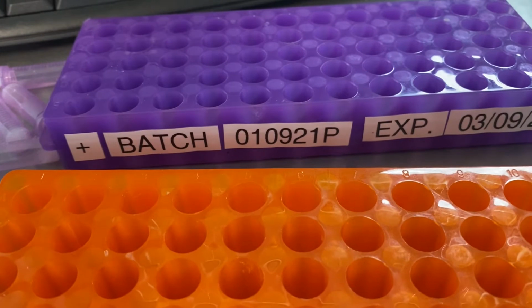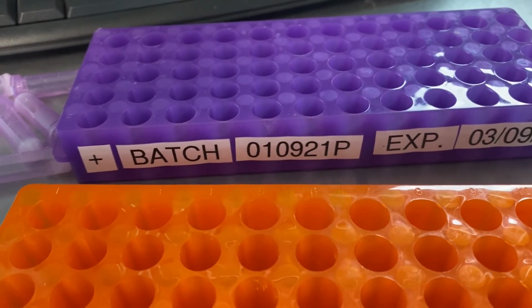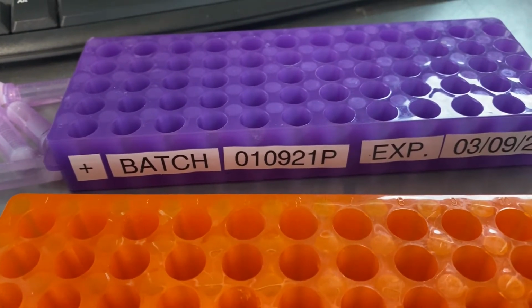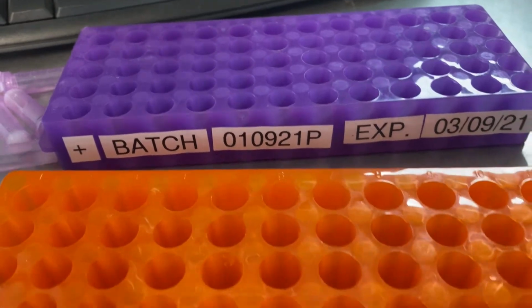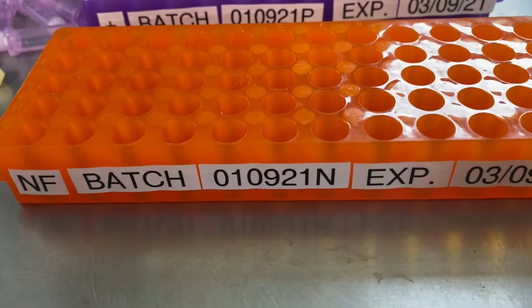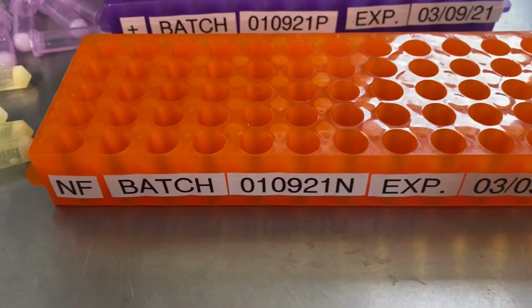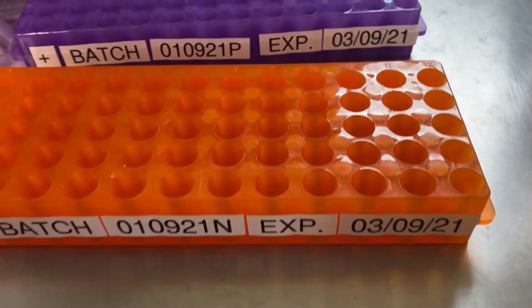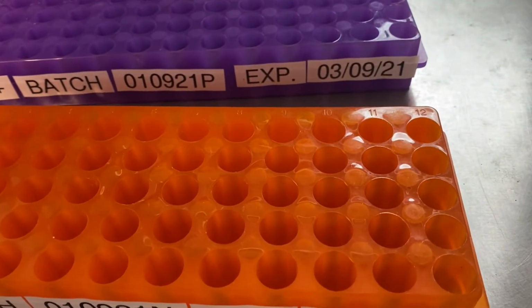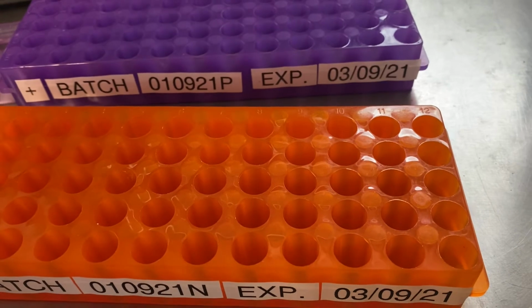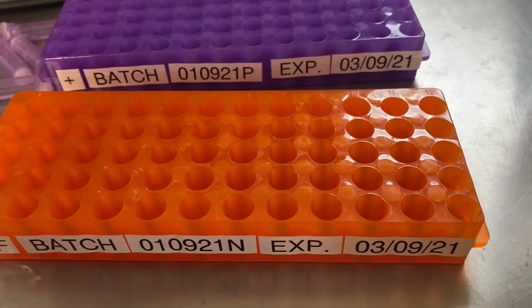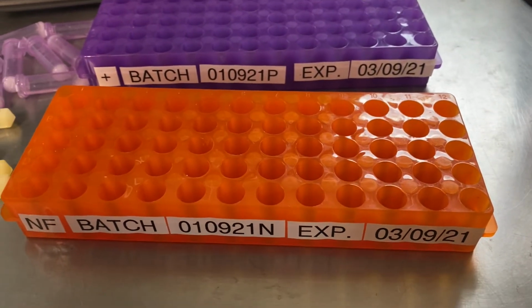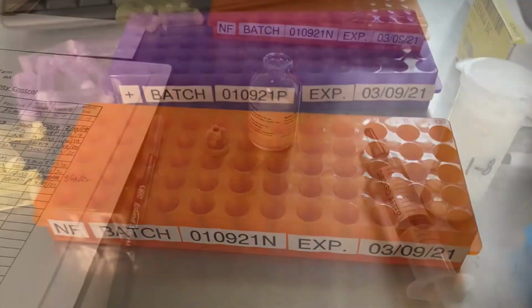So the real distinction between the positive and the not found is that it's got the batch number plus P and the batch number plus N, and that's how we make the distinction. And our expiration date is 2 months from today, so 3/9/21 is when we would have to be making new controls for the next round.